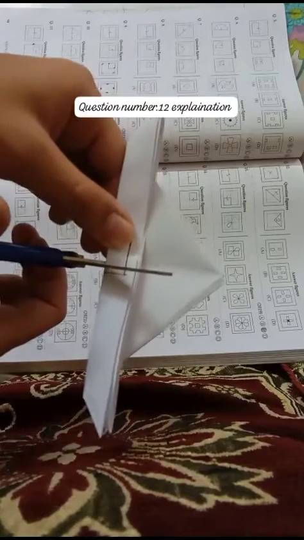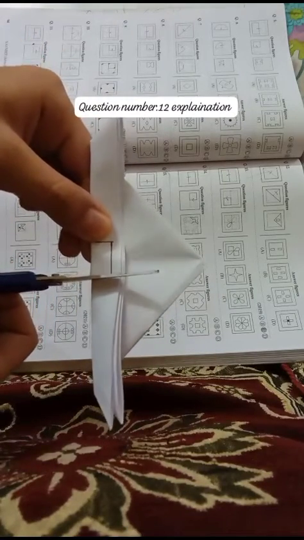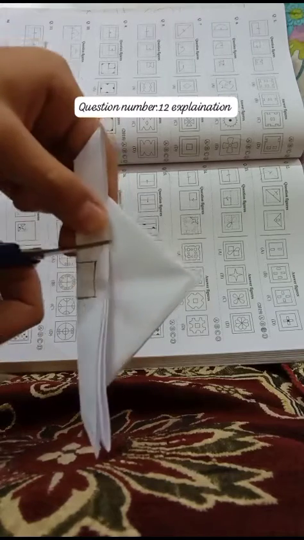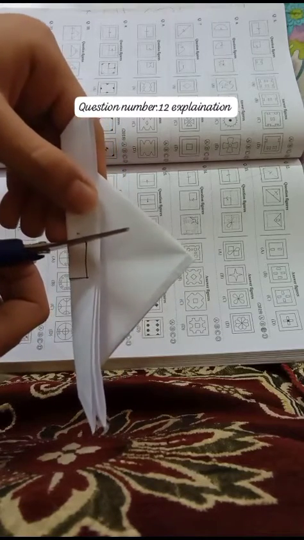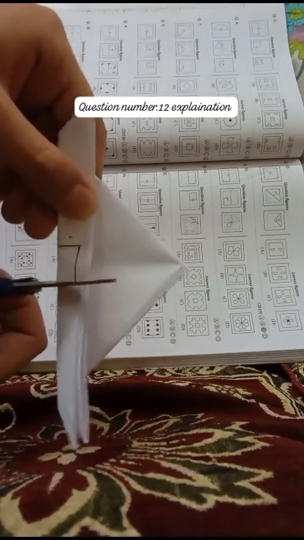So we are cutting this part, then after that we have to cut it like this, and both parts should be equal.